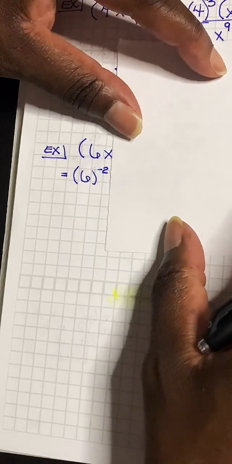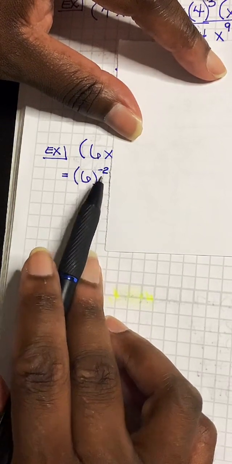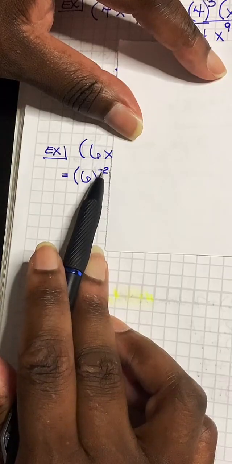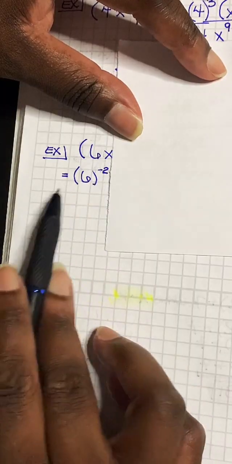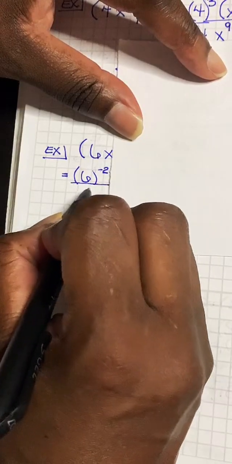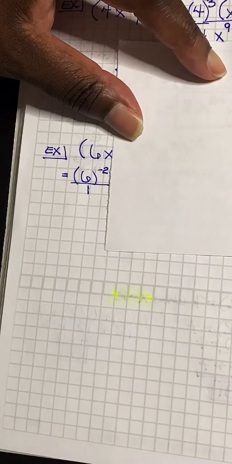Okay? So we have 6 to the negative second power. In order for me to have this as a positive exponent, right now it's kind of over 1. Anytime you see a whole number, it can easily turn into a fraction by putting it over 1.